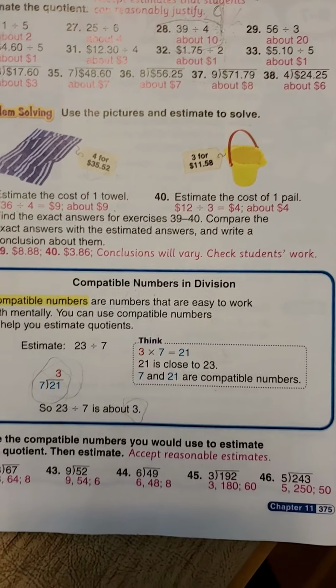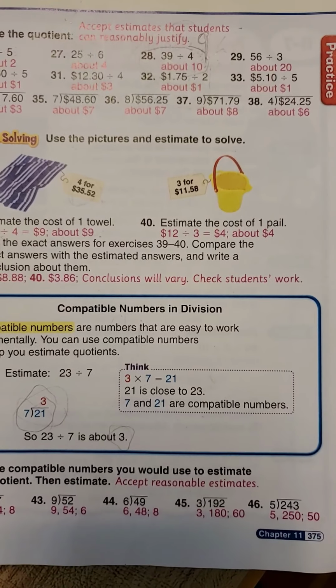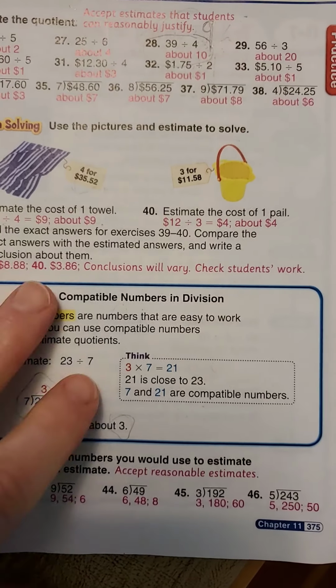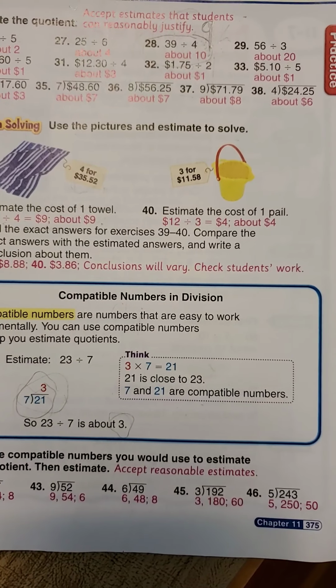I'm not going to try to trick you on the test. I want you to do math. Okay, that's what's the most important to me for the test.